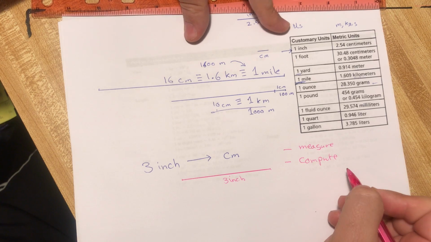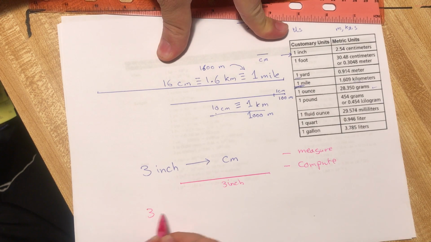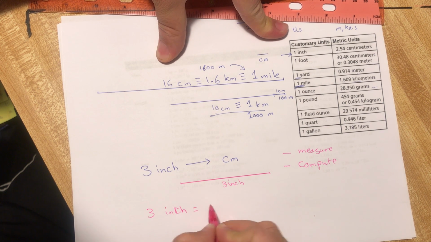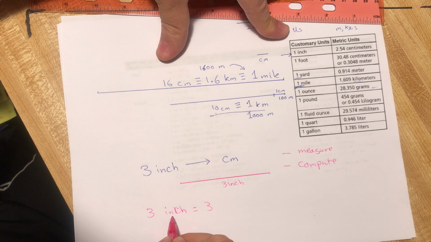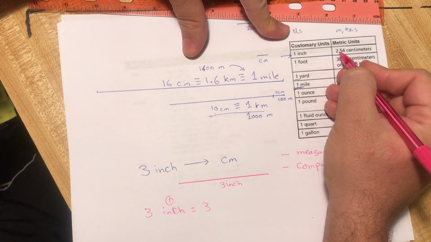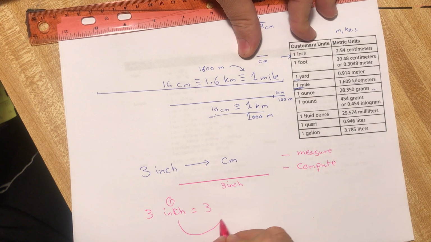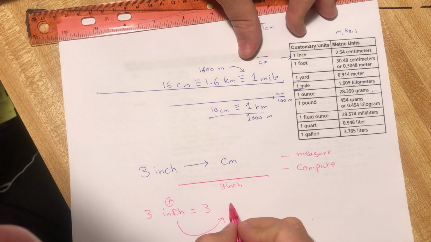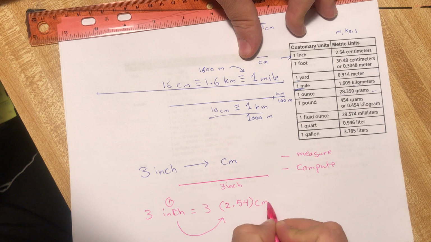Okay, how to compute that? I know that, look here, 3 inches is equal to 3. 3 is equal to 3, but inch, this is 1 inch. 1 inch is equal to, I substitute this value, which is 2.54 centimeter.